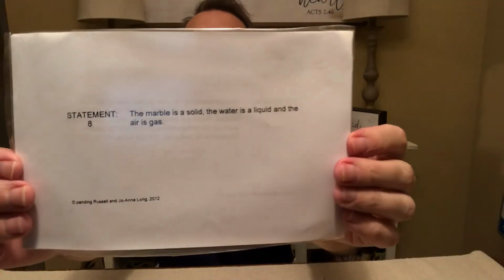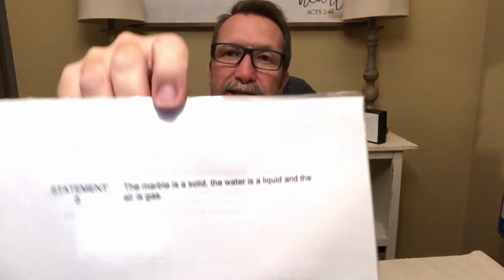So again, this has been lesson number 8. And on the back of the card, we always read the statement. And on the back it says the marble is a solid, the water is a liquid, and the air that is inside of the glass is a gas, G-A-S-S. And we're gonna be thinking about the volume, the shape, the movement, and the spacing. Those are the really important parts that we think about as 5th graders in a Montessori classroom.